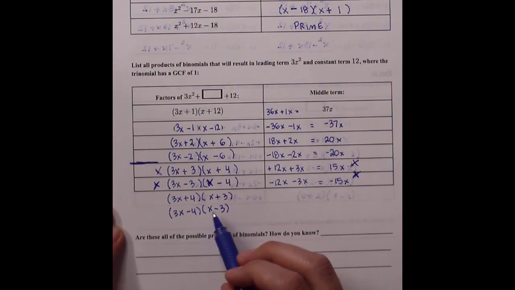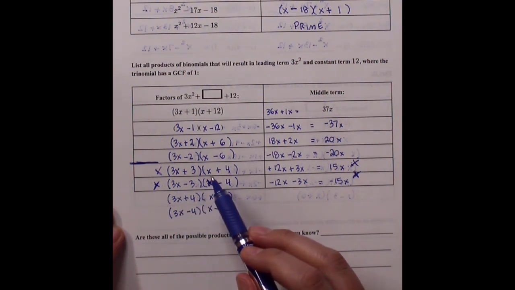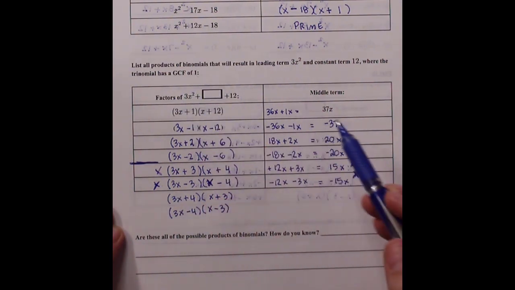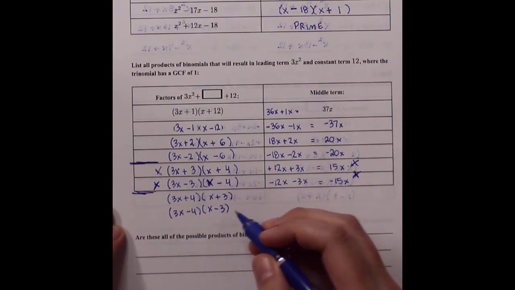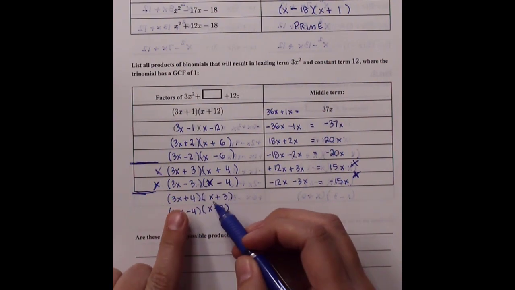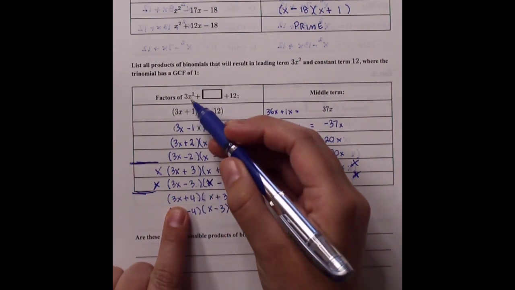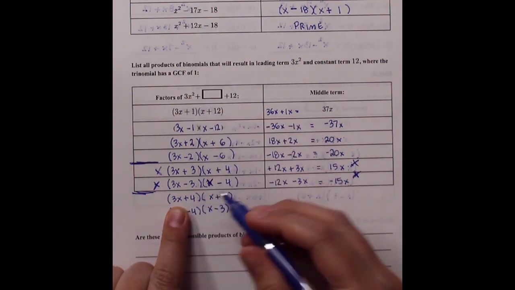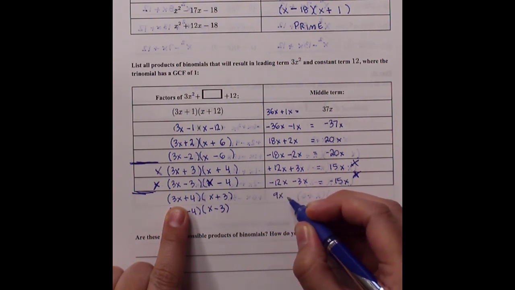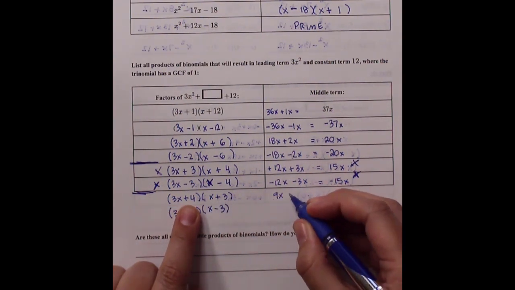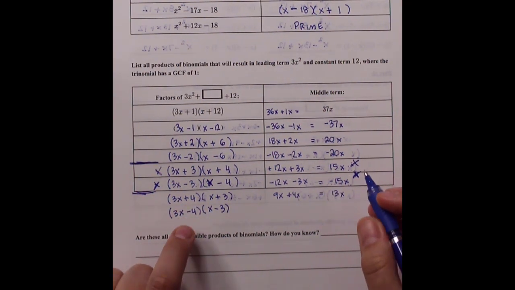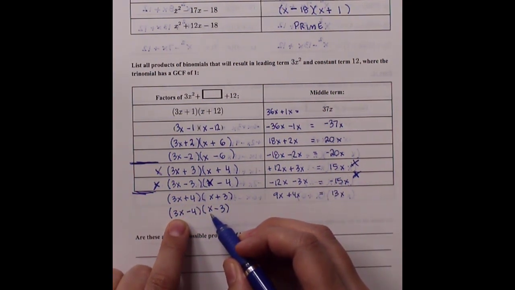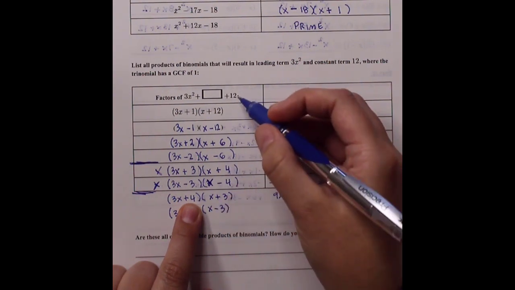What this is going to allow us to do is avoid having this greatest common factor greater than 1. We're not going to have these 3's together. So we'll FOIL this out really quick to get the middle terms. So 3x squared for the first term. 3 times 3x is 9x. 4 times x is 4x. And so that's a middle term of 13x. The last one here, and then last would be, of course, the plus 12.